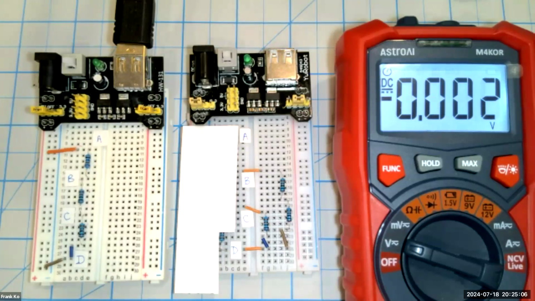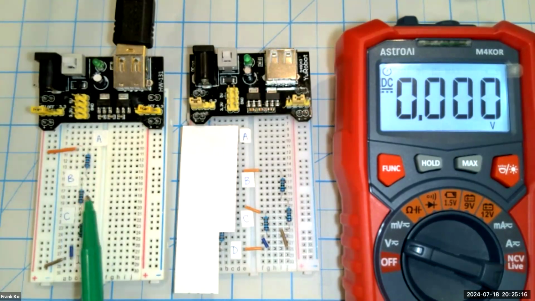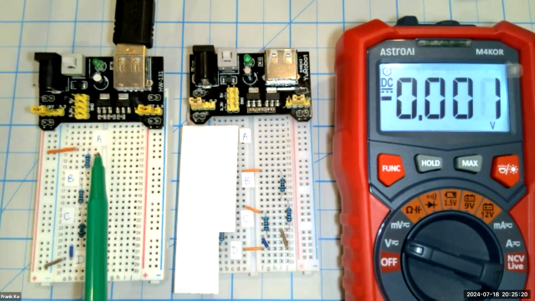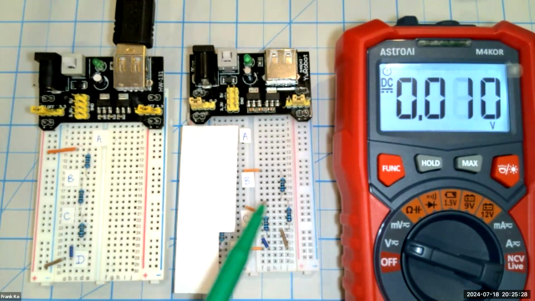Okay, so in camera mode, let me explain to you what we have. We have the original voltage divider that we just remeasured: 1 volt, 2 volts, and 2 volts, giving us voltage at point A of 5 volts, voltage at point B of 4, voltage at point C of 2, and 0 here. What I have on this board are the loads.